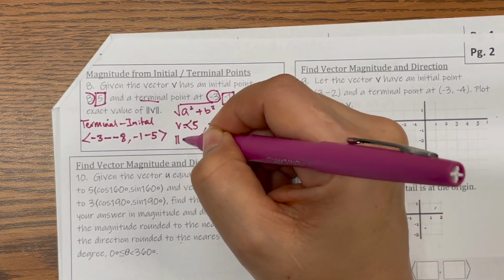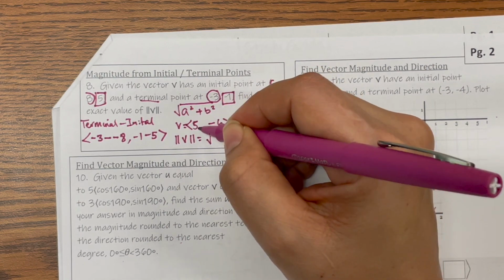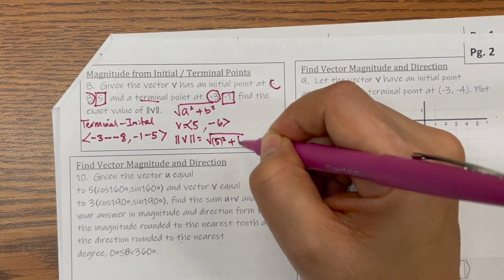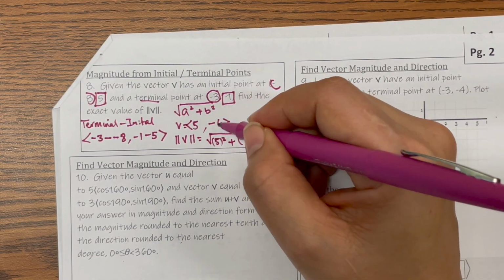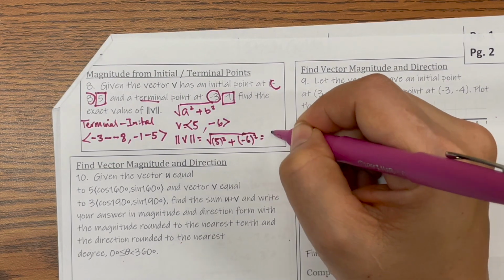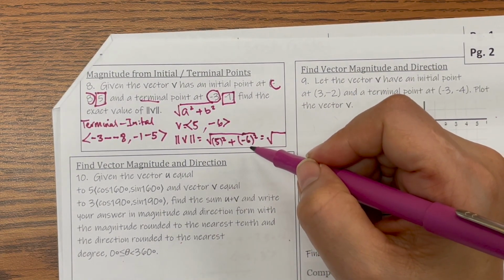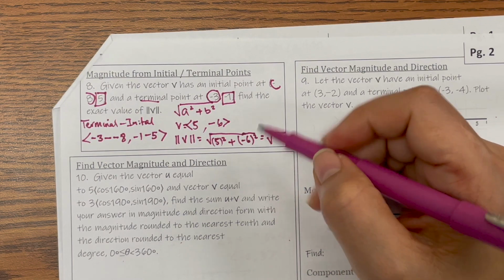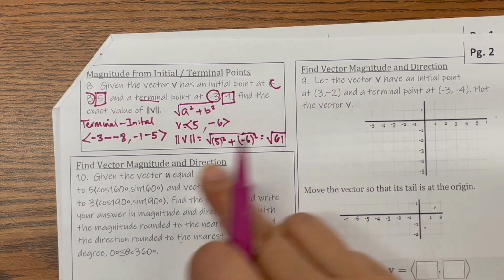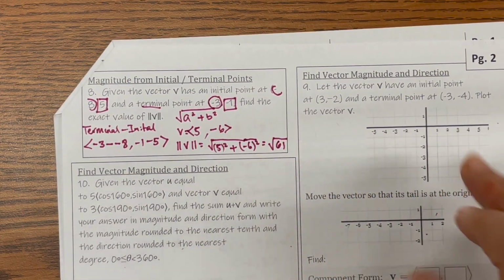So the magnitude of my vector v will be the square root of a squared, so 5 squared, plus, sorry, I didn't say square root, b squared. So b squared is negative 6 squared. So this is the square root of 25 plus 36, which is going to give me 61. And you can simplify this, but in the answer, they don't want you to simplify, so that would be your actual final answer. Okay.